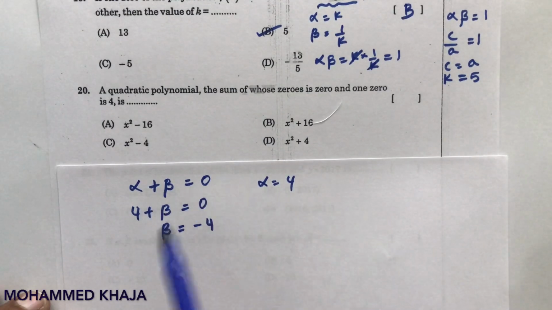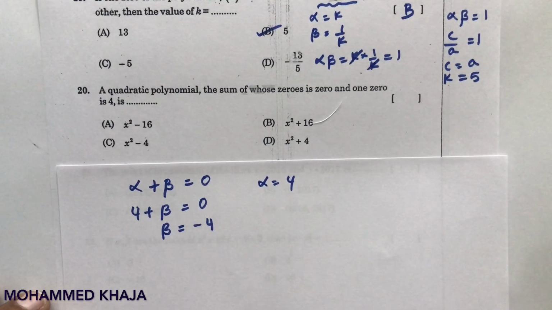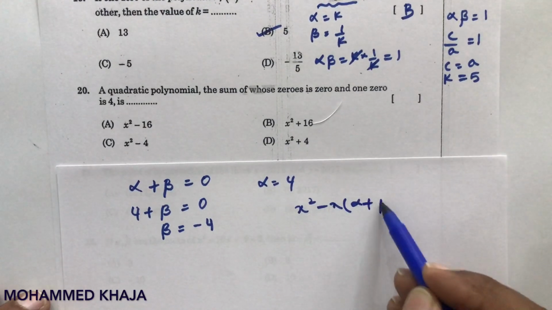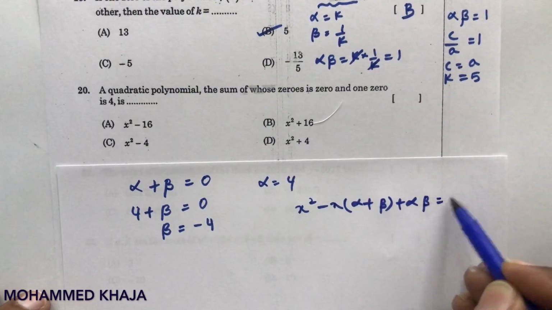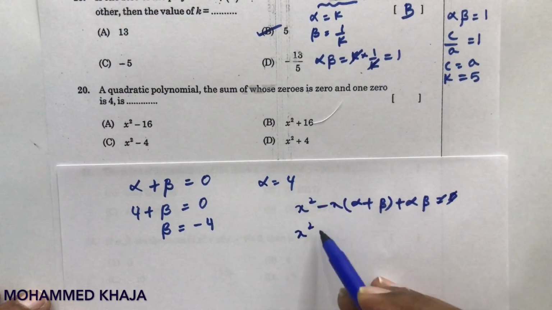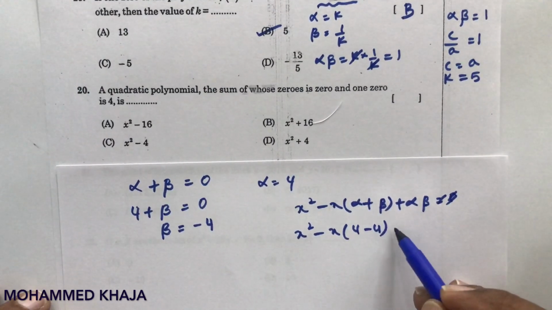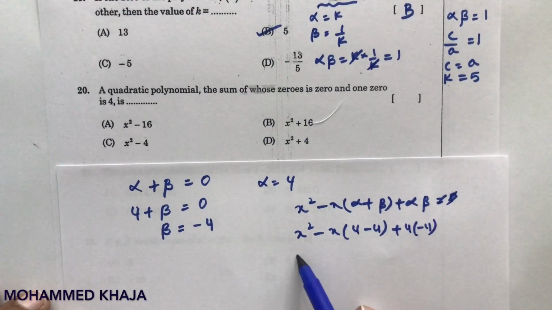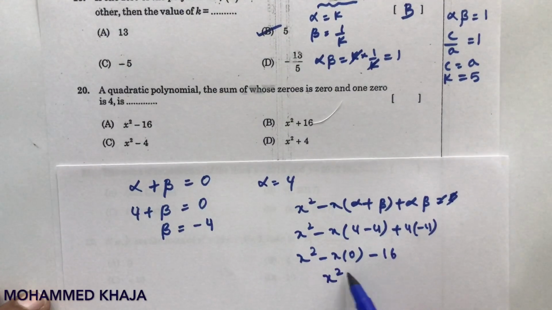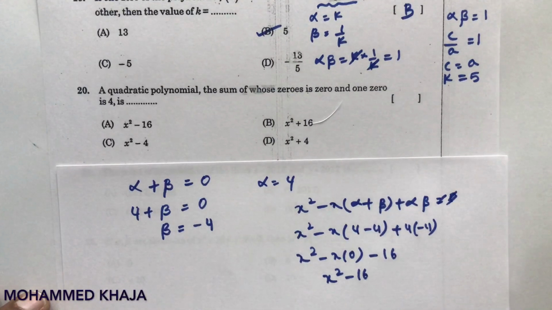So alpha plus beta is 0 and alpha is 4. So if alpha is 4, beta is minus 4. So you got 2 zeros. You can use the quadratic formula x square minus x into (alpha plus beta) plus alpha beta equals 0. Or quadratic polynomial they told, so fine. So here x square minus x into (4 minus 4) plus 4 into minus 4. X square minus x into 0 plus minus 16. So x square minus 16. So the correct option is A.